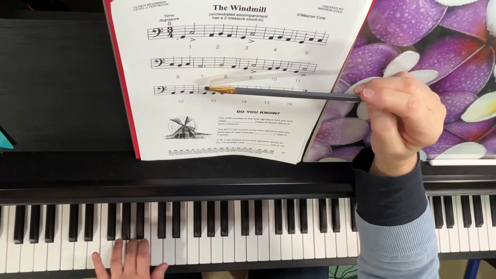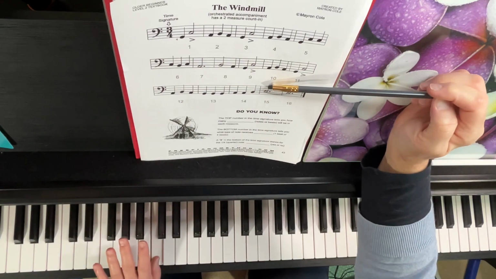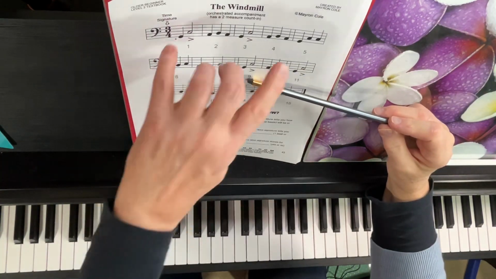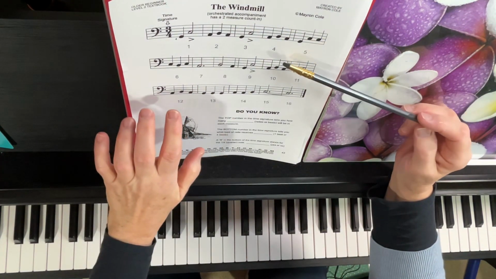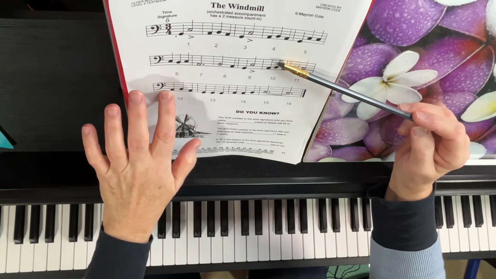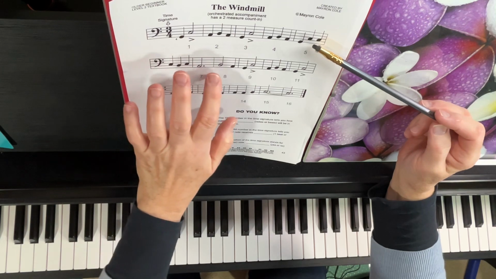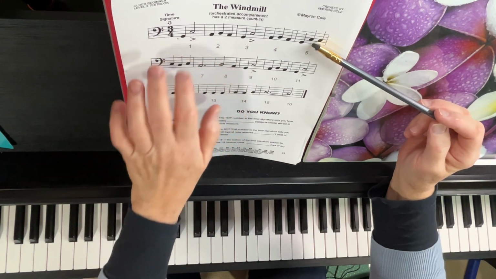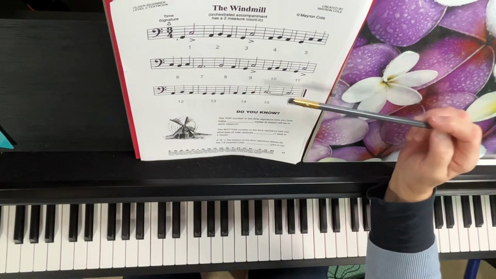Now this is slightly different. G, G, G, A, B, C. So these 4 bars are the same as these 4 bars. And then that's different from that because this ends up on something that is not C, and this ends up on something that is C because you're at the end here.